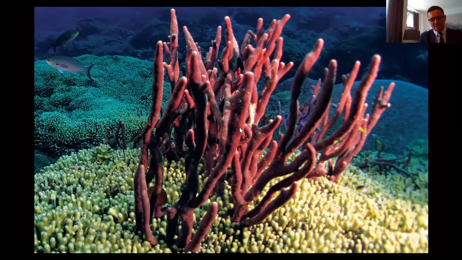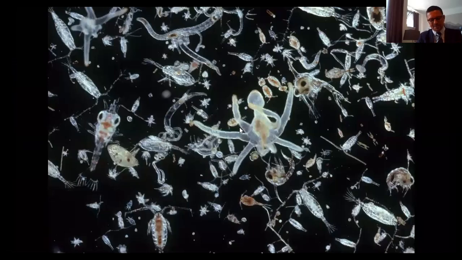The algae uses carbon dioxide waste produced by the coral. And the coral, on the other hand, provides the algae with a place to live, water, and carbon dioxide, which it uses in photosynthesis. The next items are the plankton, the microscopic organisms. We mentioned that they can be either phytoplanktons, so plants, or zooplanktons, so tiny animals.